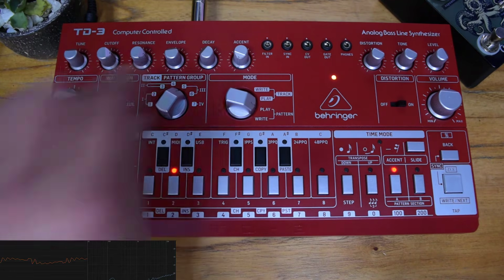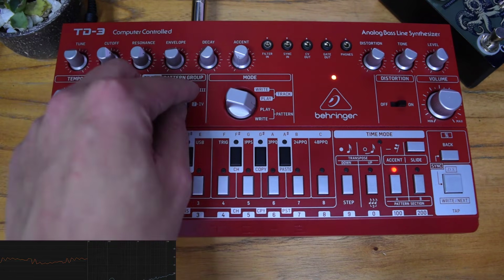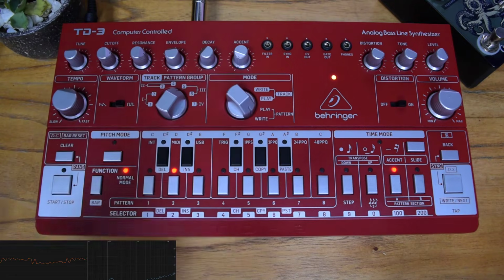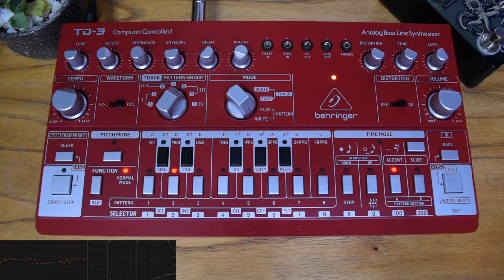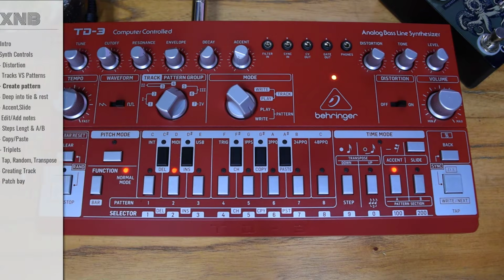So to create patterns, you need to, of course, select the group you're going to be working with, and then you need to go to write. So you cannot create patterns on play, of course. You can only play them, audition or transpose them. We're going to talk about that later. But if you want to create a pattern, you're going to need to go to write. All right, so let's talk about creating patterns now. All right, so how to create a pattern.